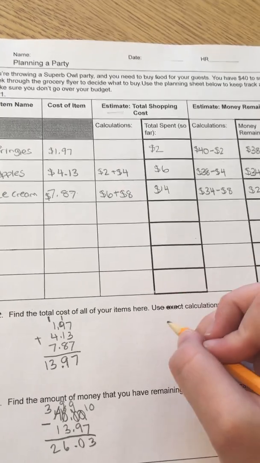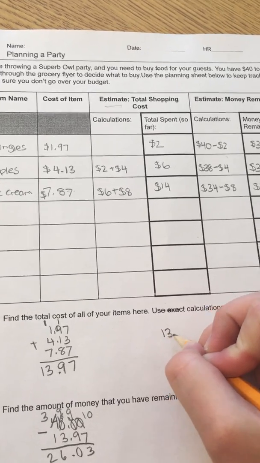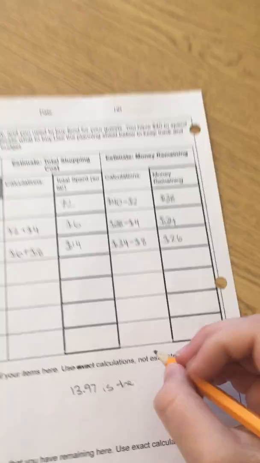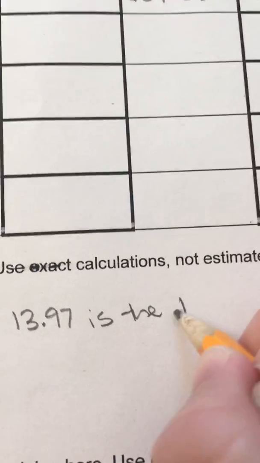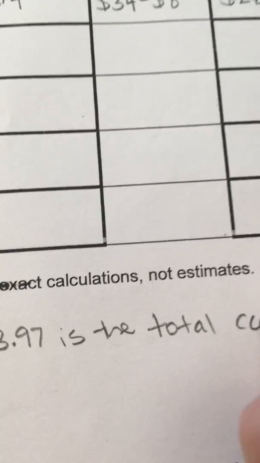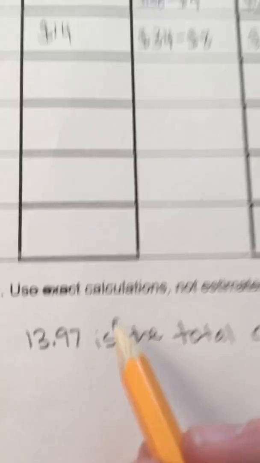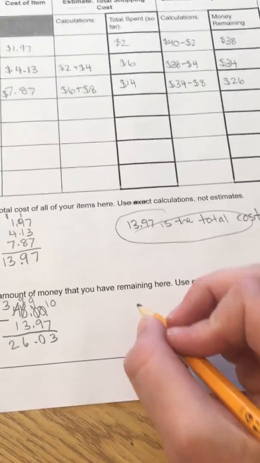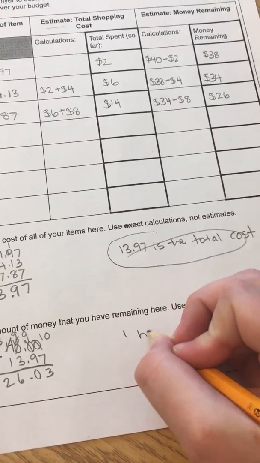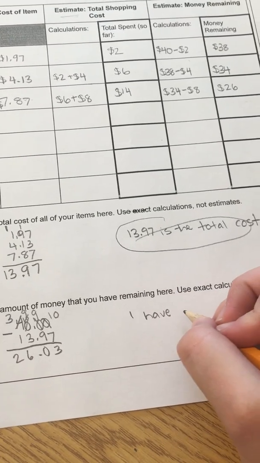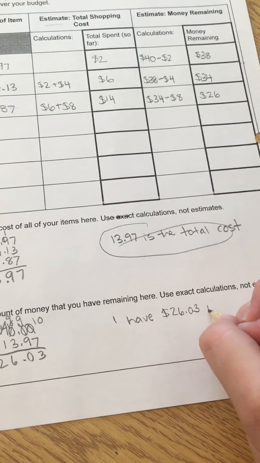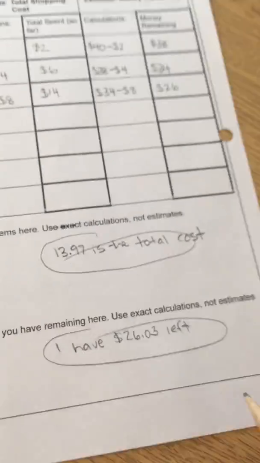I'm going to make some solution statements. So $13.97 is the total cost. I want to state that clearly and circle it. And then down here, I have $26.03 left. And I'm going to circle that. Great.